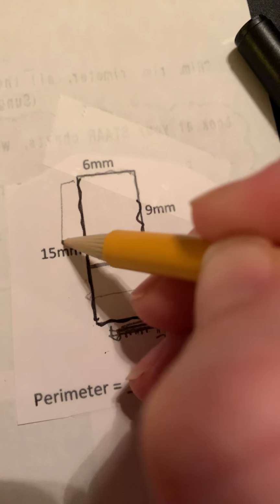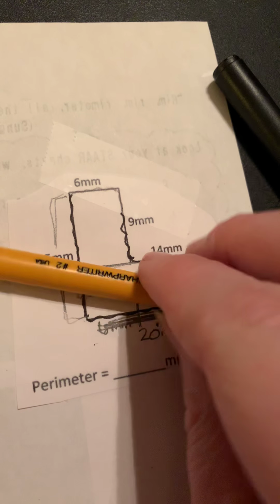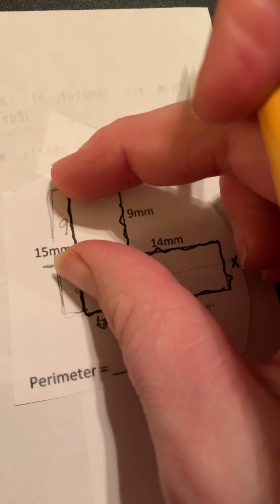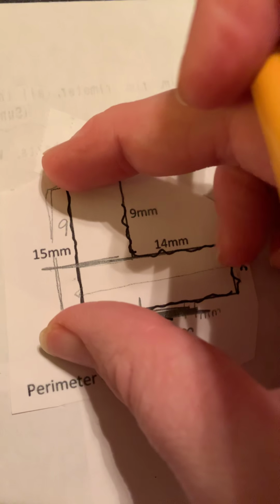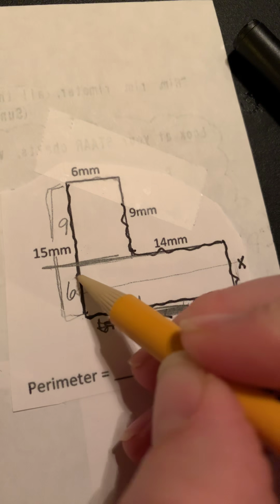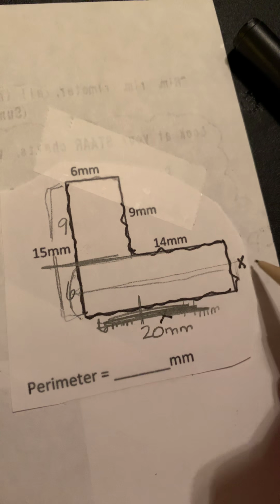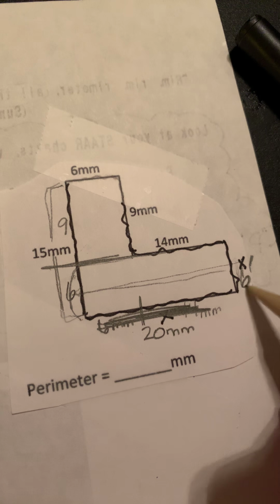The whole thing is 15, right? And if you block this out, this is 9, so guess what this is? 9. Right? 9 and 9. The whole thing's 15. 15 whole minus part equals part. Whole minus part equals part. 15 minus 9 is 6. So this little piece is 6. This little piece is 6.